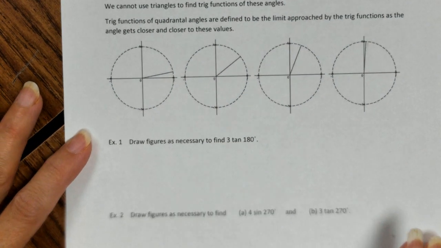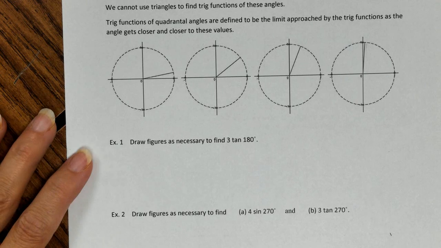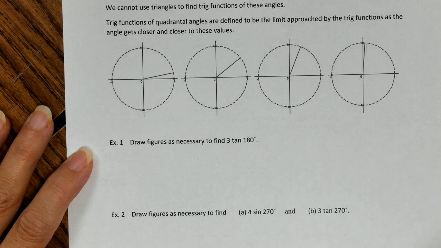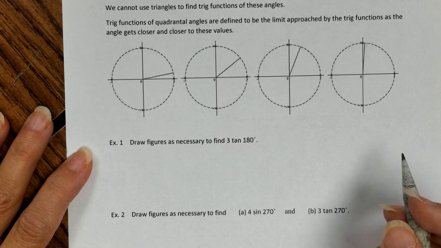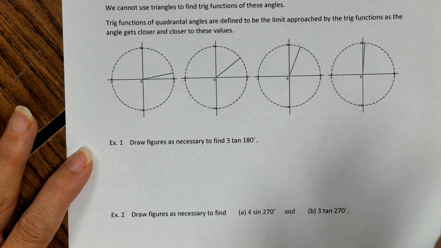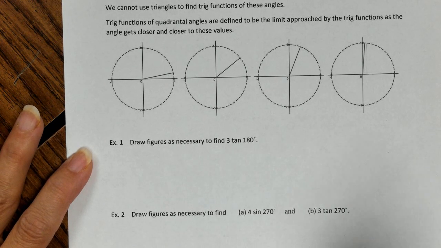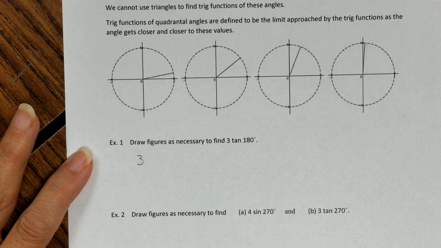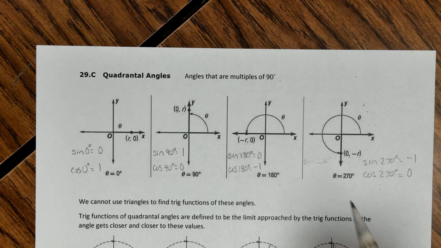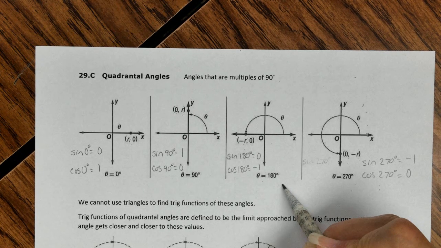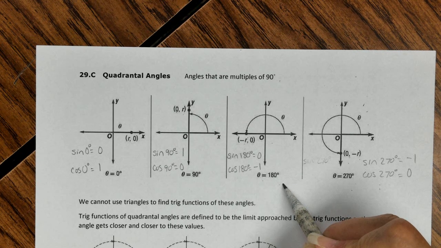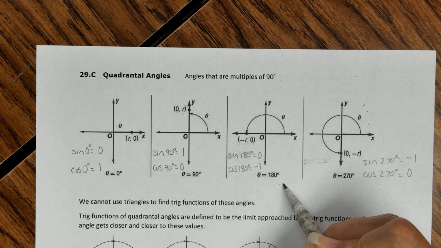Now, let's use this for an example down here. Draw figures as necessary to find 3 times tangent of 180. So it's 3 times, what's the tangent of 180? Well, I have them right up here for now. So 180, tangent, we found out, was y over x.